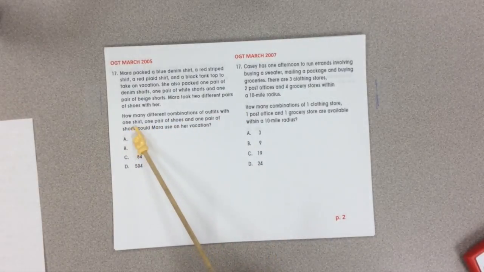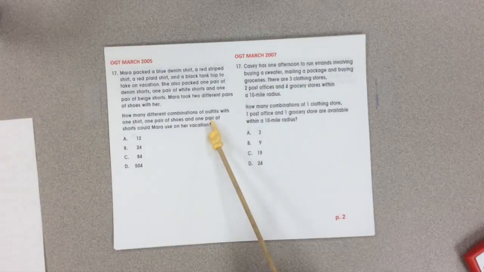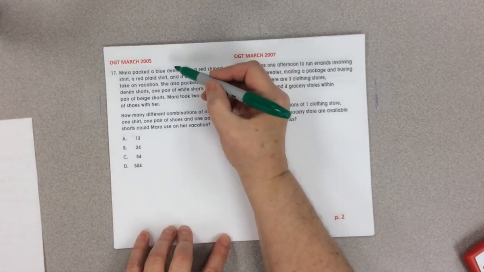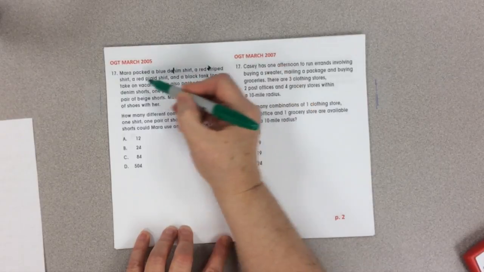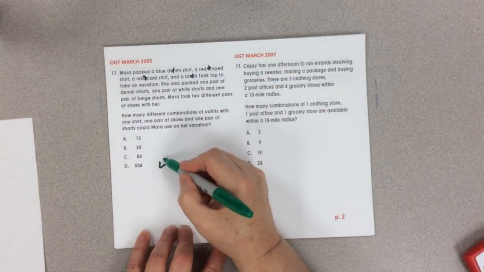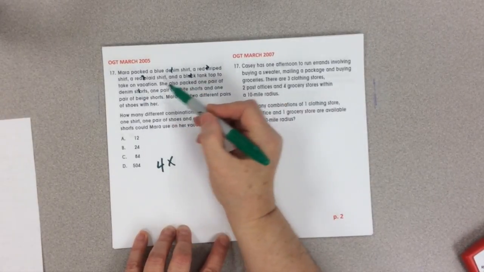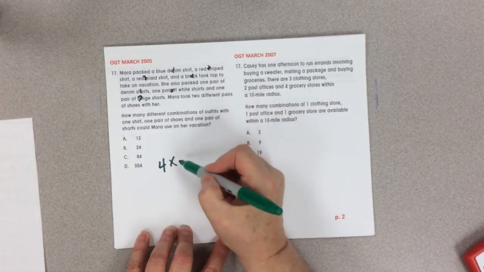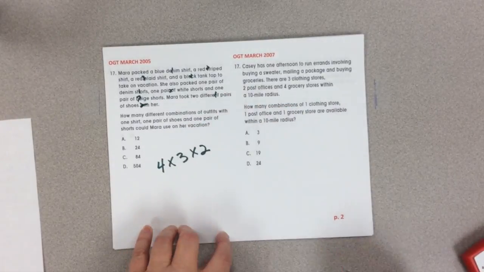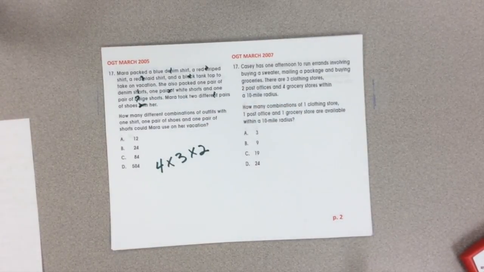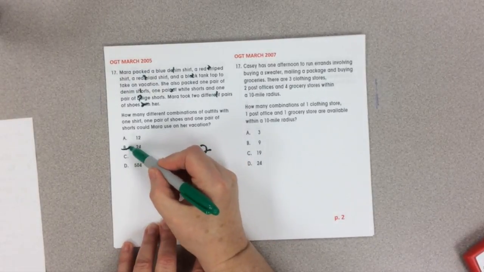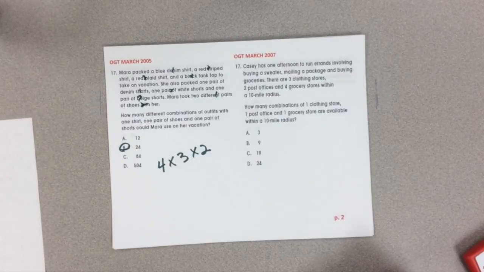Of course, she's only going to wear 1 shirt, 1 pair of shoes, and 1 pair of shorts at a time. So this is just like the other one. If you look carefully for shirt choices, 1, 2, 3, there were 4 different shirts. There were 1, 2, 3 different shorts, and 2 different pairs of shoes. So all we got to do again is multiply those possibilities together. 4 times 3 times 2, and that should give us 24 different outfits.